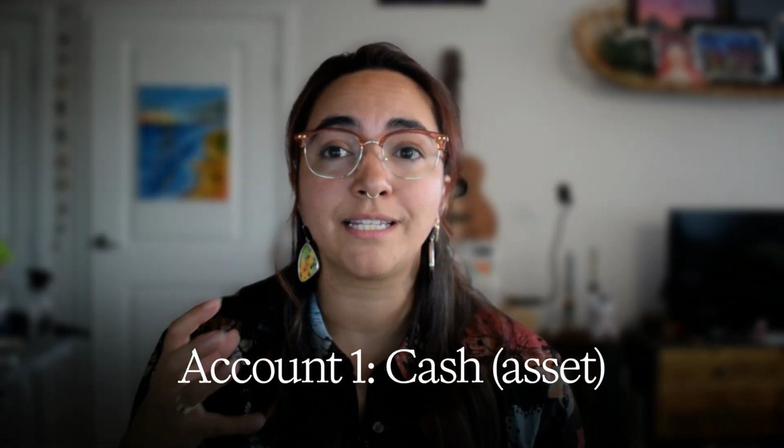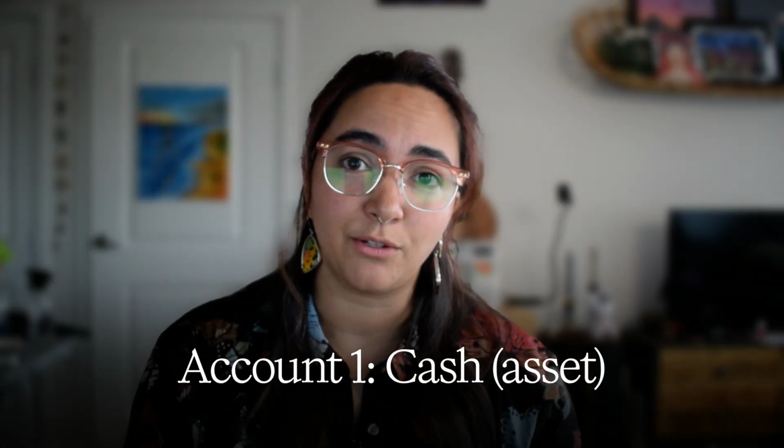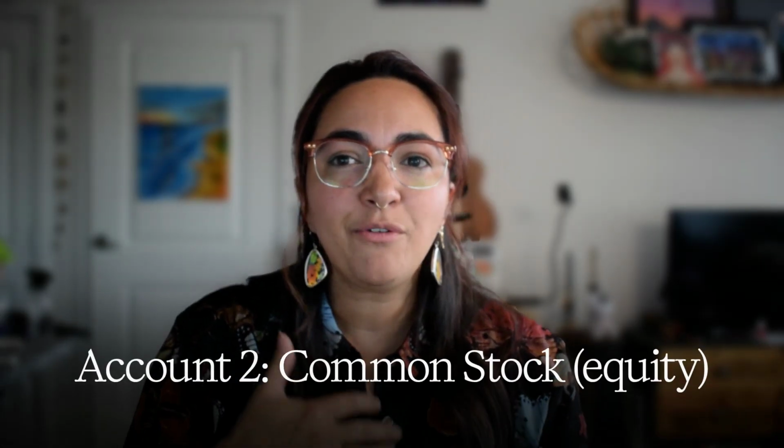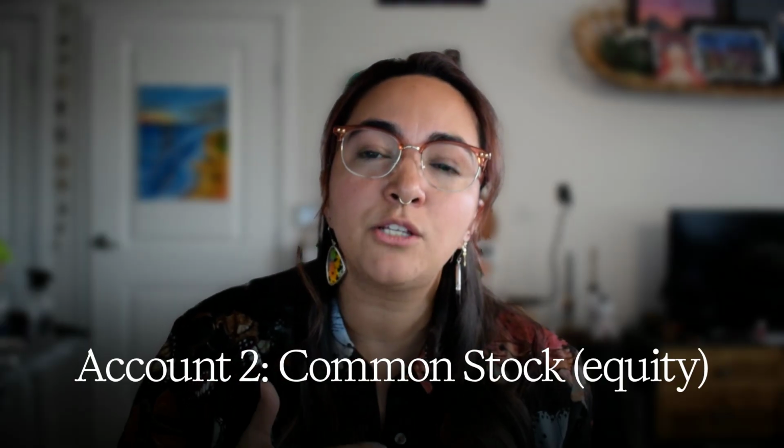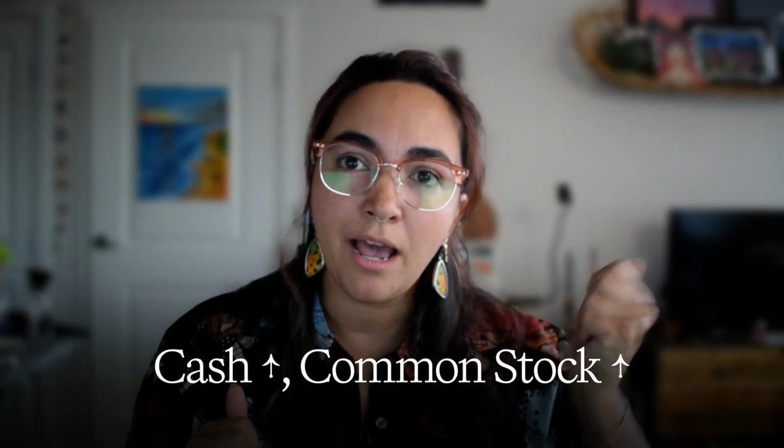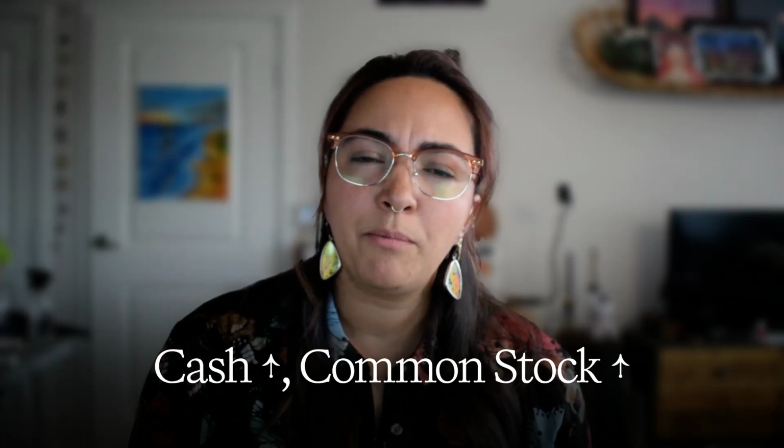So what are our two accounts involved? Well, Company A received cash. They received $25,000. Now, what is the flip side of that transaction? They gave away part of the ownership in their company. They sold stock. So we have our two accounts. We have cash, we have common stock. Now, what's happened to those accounts? Cash went up. Now, what happened to common stock?